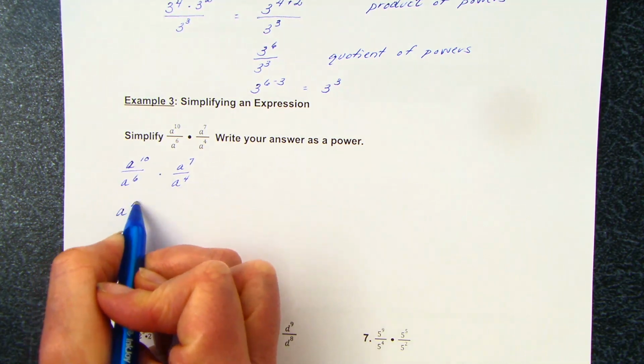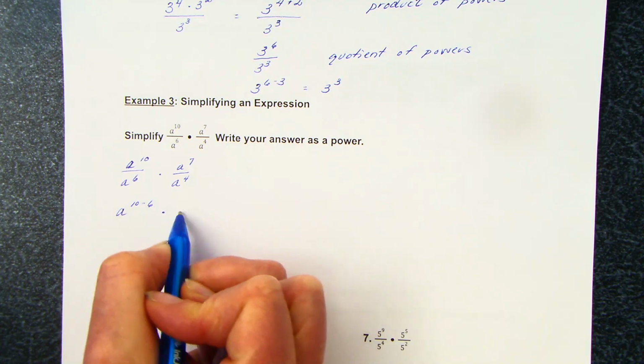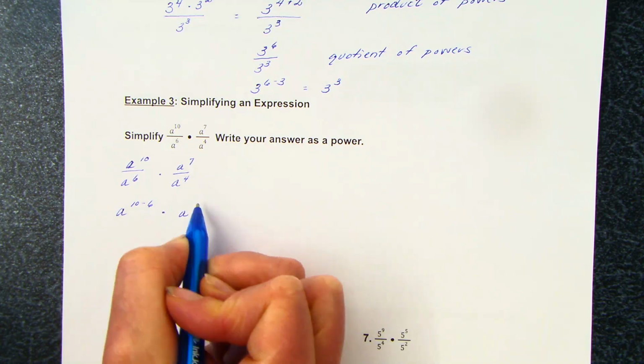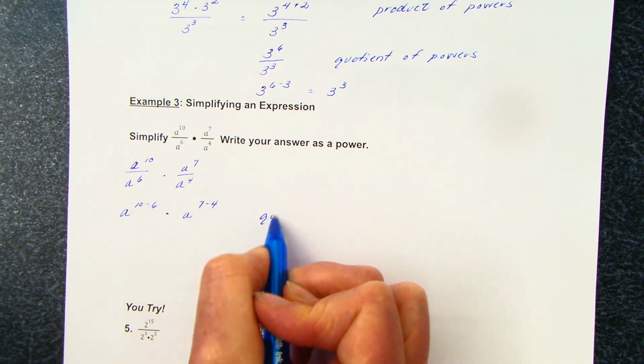a to the 10 minus 6th power times a to the 7 minus 4th. So that's using quotient of powers.